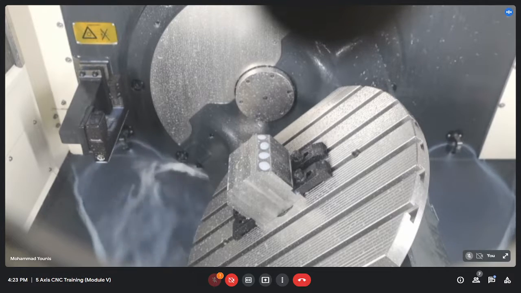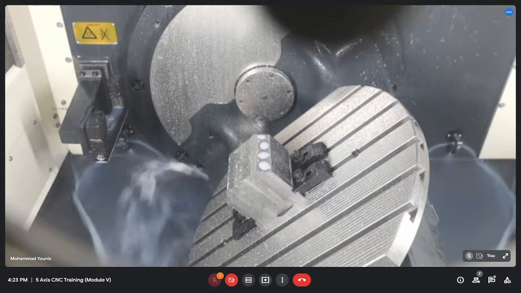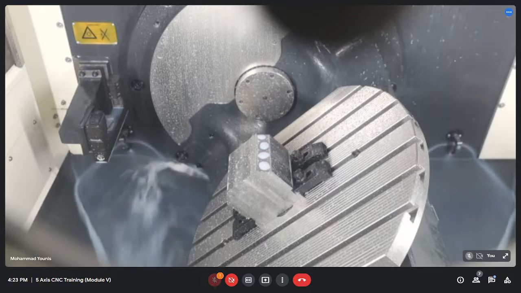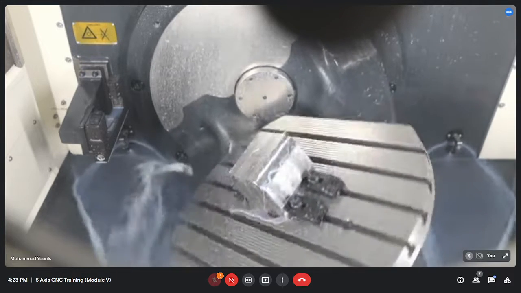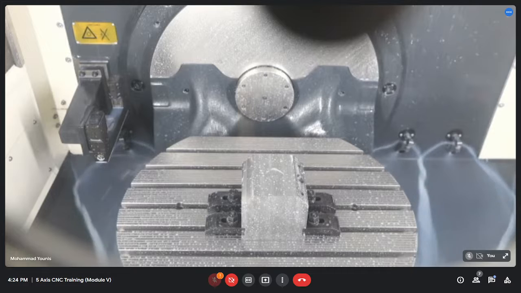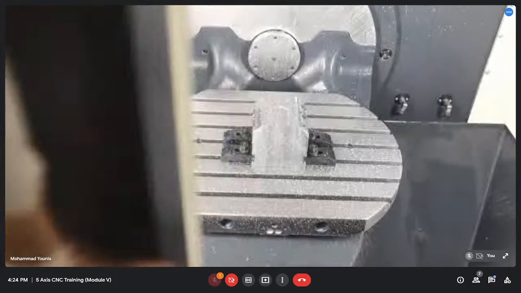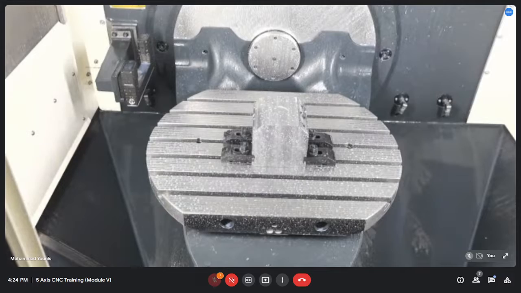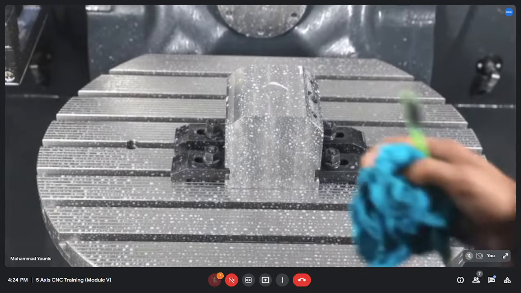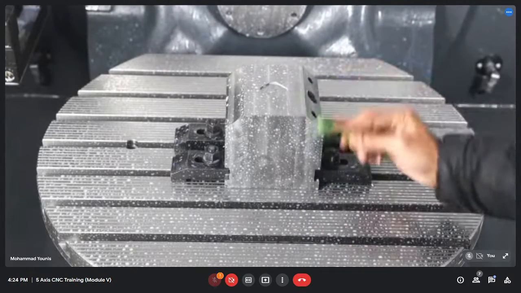I'll manually move the tool to the safe position. So I'll just clean the chips.